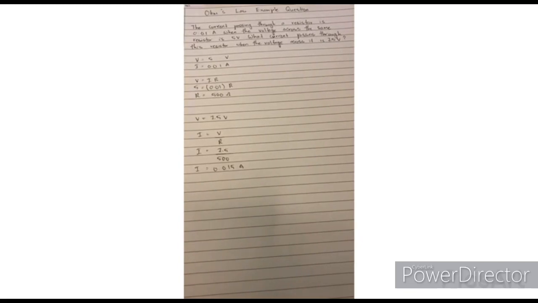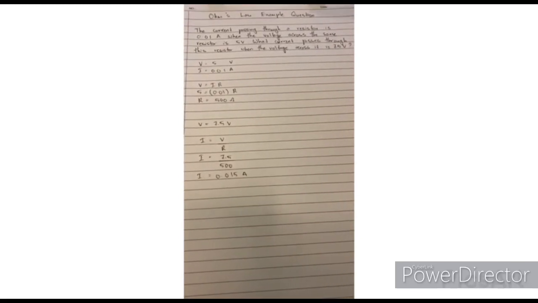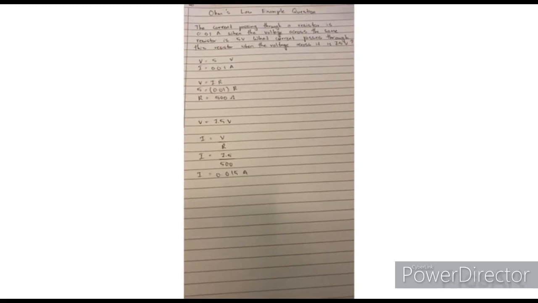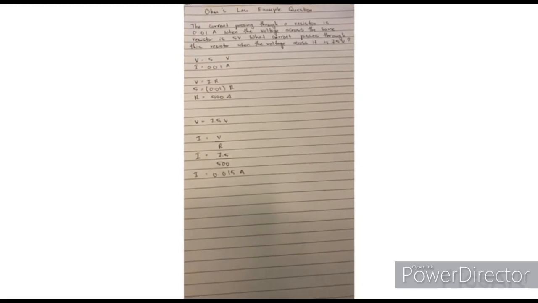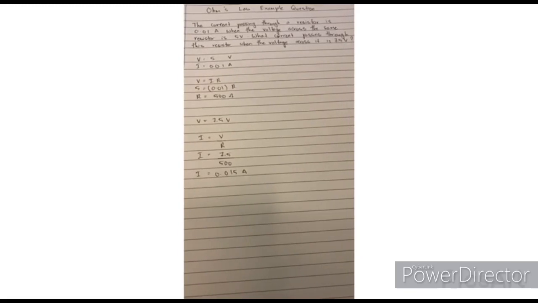One example question for Ohm's Law is: the current passing through a resistor is 0.01 ampere when the voltage across the same resistor is 5 volt. What current passes through the resistor when the voltage across it is 7.5 volt?